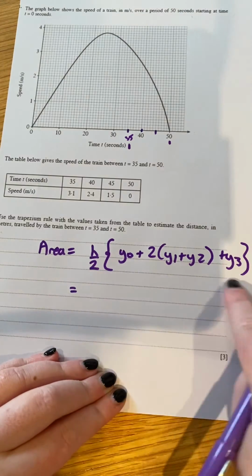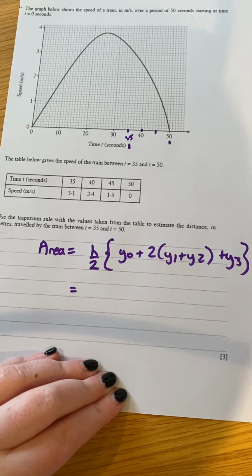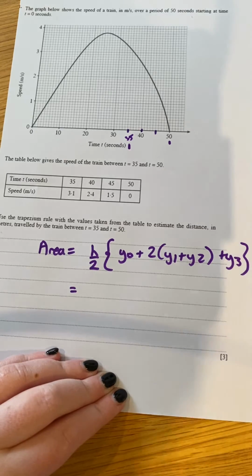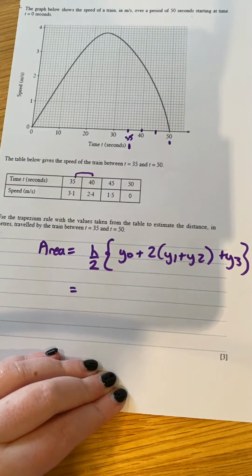The area formula is the area for a trapezium. So that's taken from something you should have done in class and something you will have to learn. So it's the area of a trapezium, or called the trapezium rule. So if we think about then splitting up, it's telling us to go from 35 to 40. So it's telling us the intervals, how big it wants things to be.